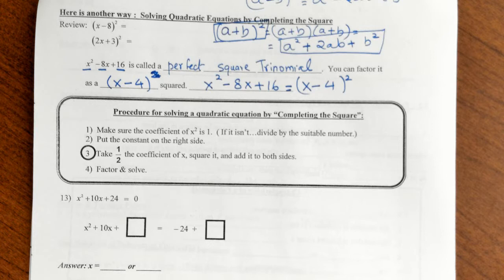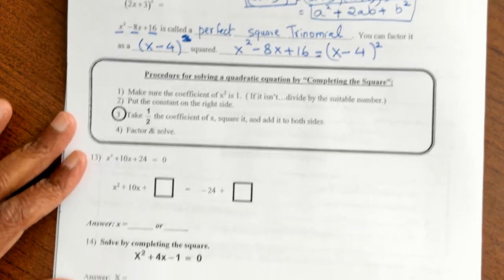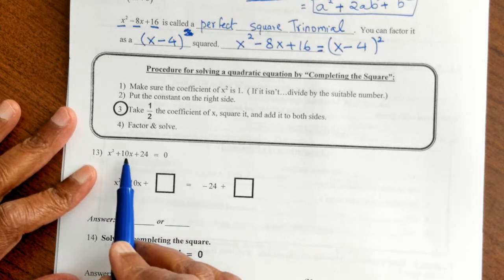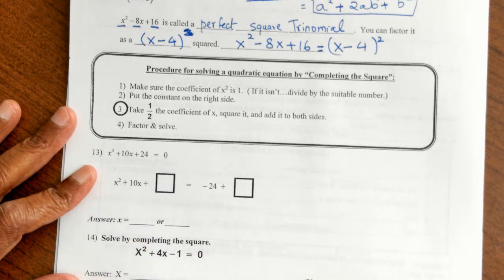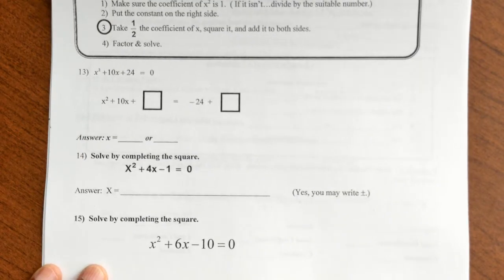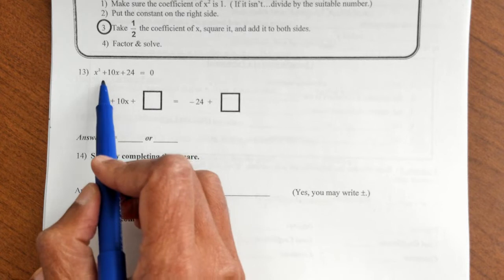You can use the quadratic formula or completing the square, but we are going to learn how to use completing the square. So let's look at the first one. Solve x squared plus 10x plus 24 equals 0. First of all, let's look at this. If you were told to solve, can you factor this?